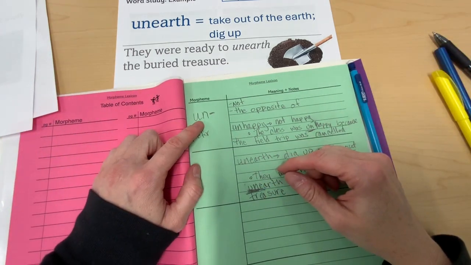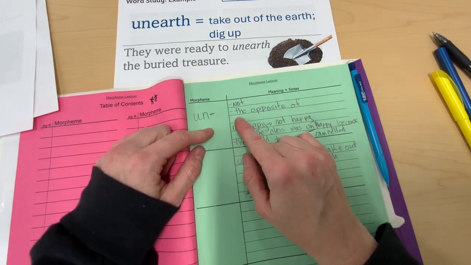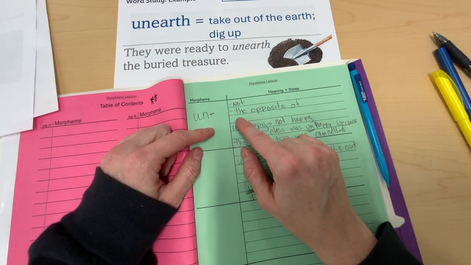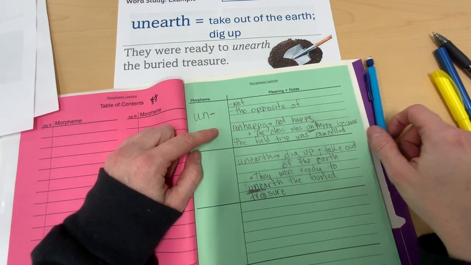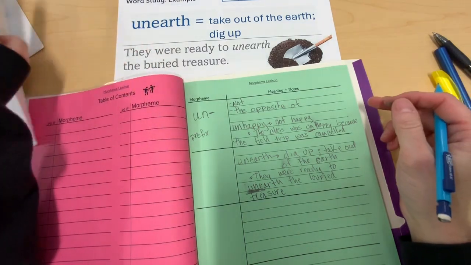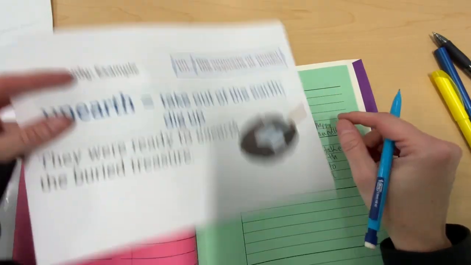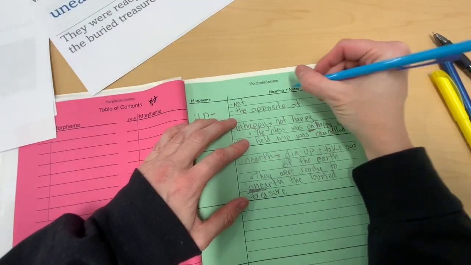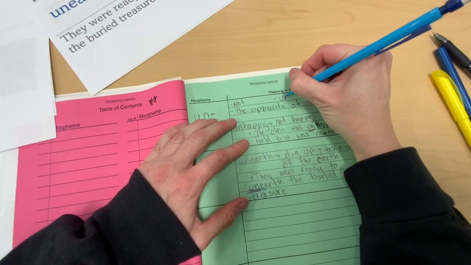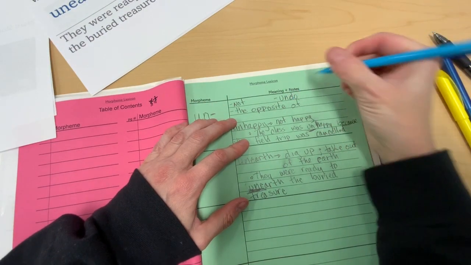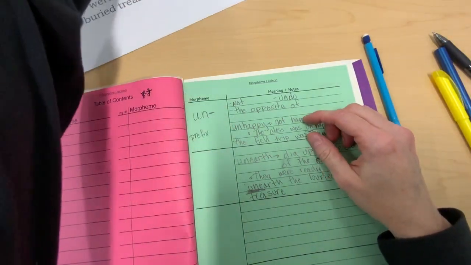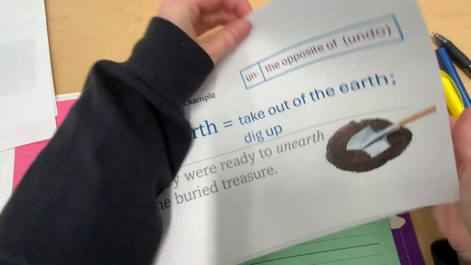Then I have my prefix un. I understand what the definition is, which is not or the opposite of. In some of these, it also uses the word undo. So if you know what undo means, you can also write that down.